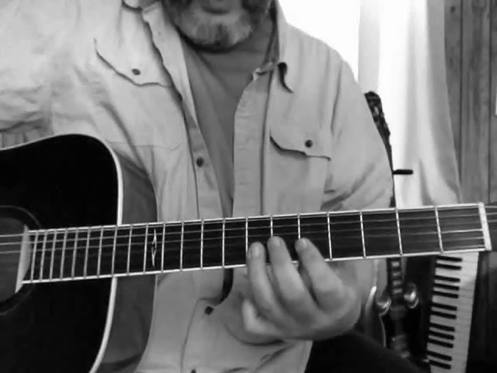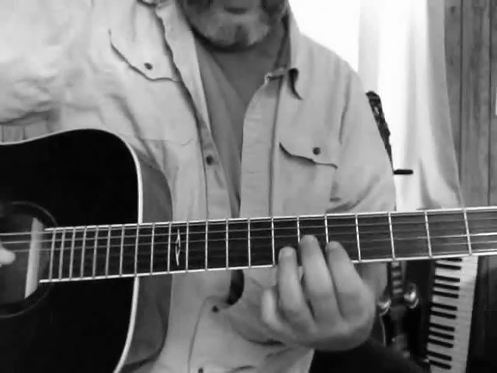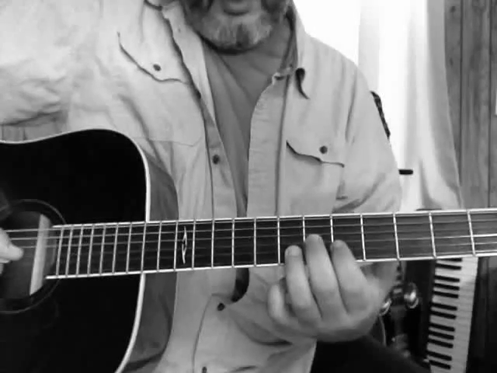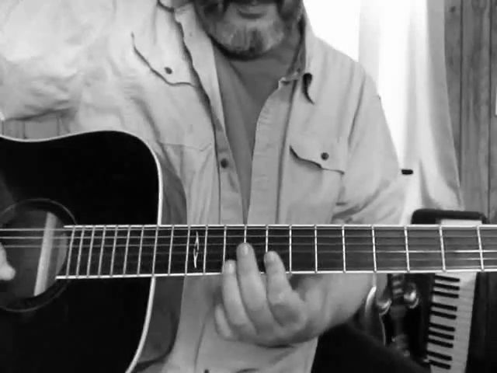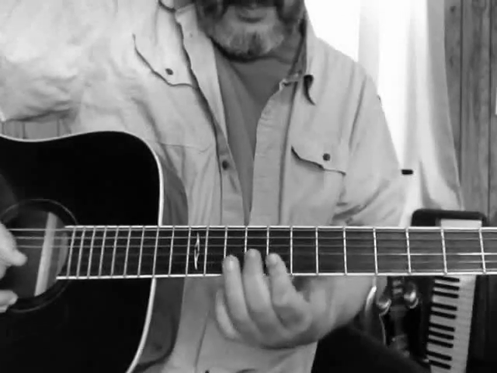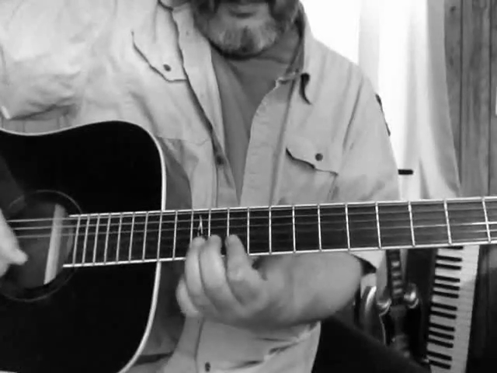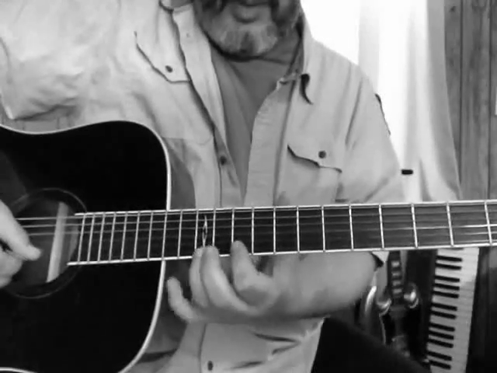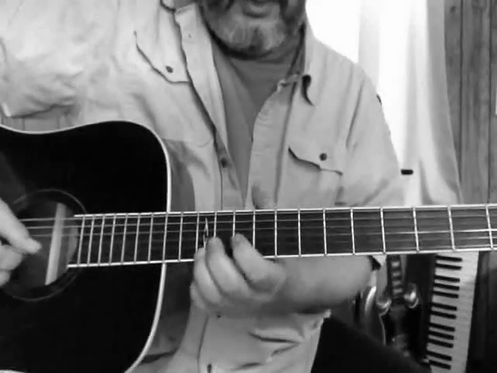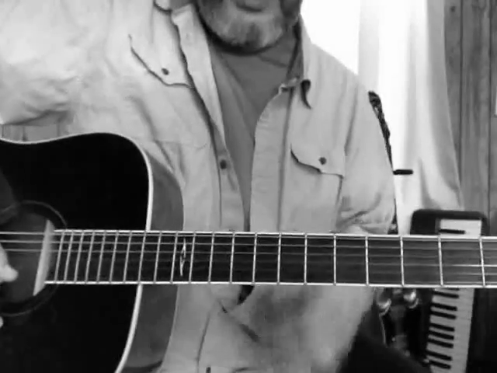Now we're going to take a big jump, go up 4 frets, 2 more frets, and the BB box, the bottom 2 notes, you still have that box, but those 2 notes are passing notes.